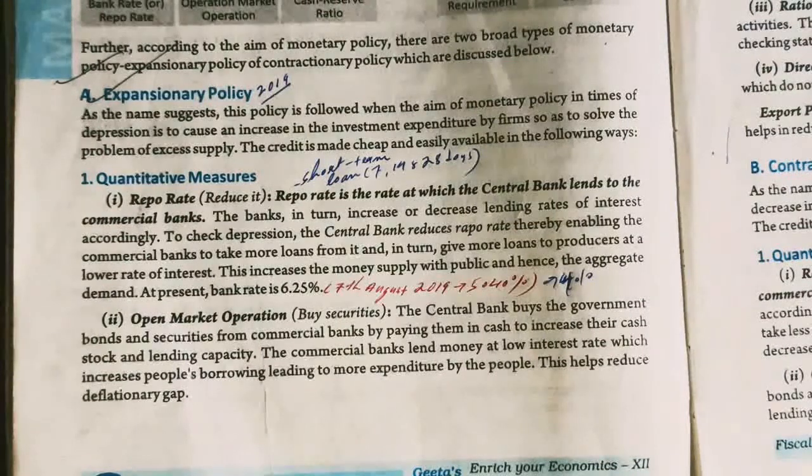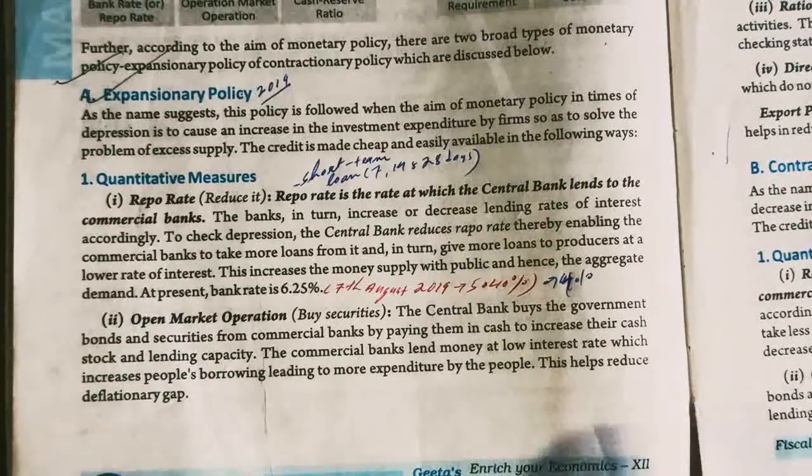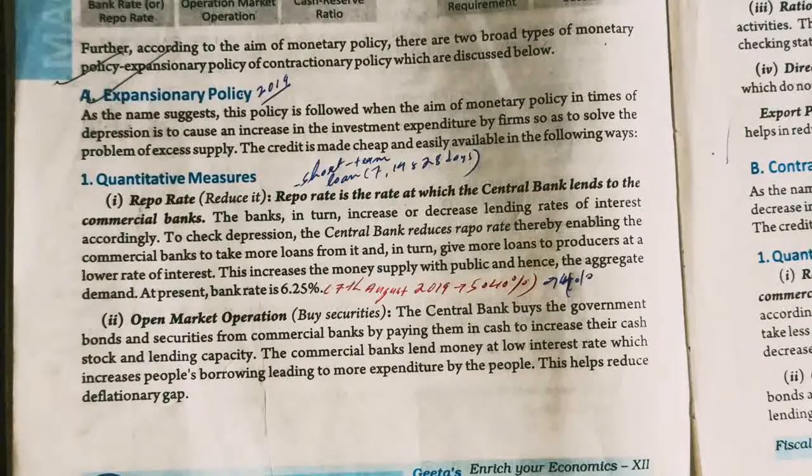Number two, we have open market operation, buy securities. Here the central bank, that is the RBI, will buy the government bonds and securities from commercial banks, which means the RBI is paying money to the commercial banks. Now when the RBI pays money, the commercial banks will have more money with them, and when they have more money with them, they have more power to give loans to the borrowers, to the producers, or to the public, isn't it? And when the public have more money with them, they have more money to spend on goods and services, and that is how the problem of excess supply will be solved, since their aggregate demand will increase, isn't it?